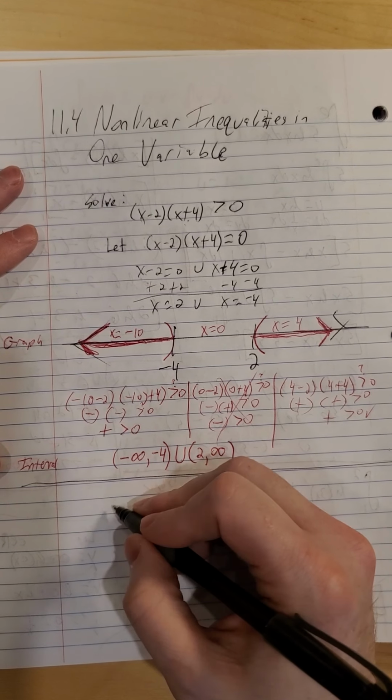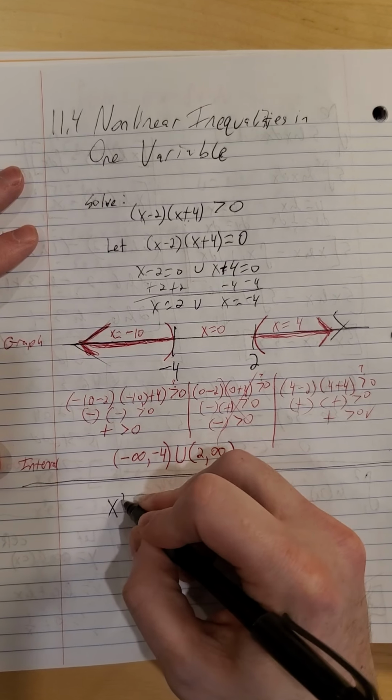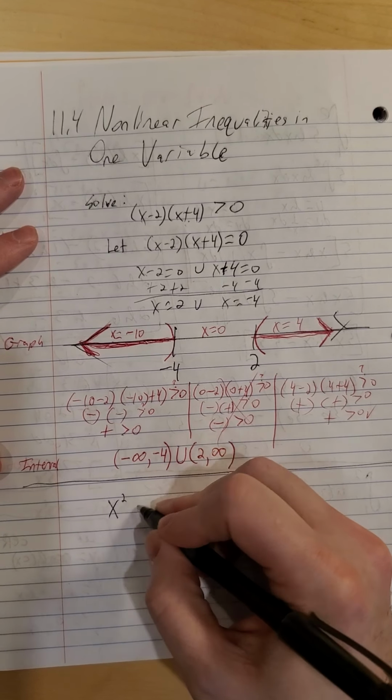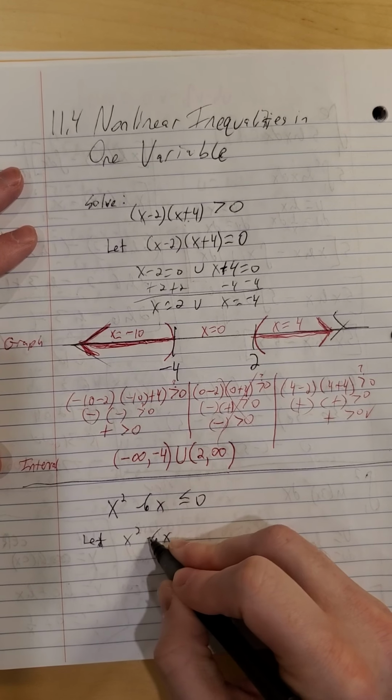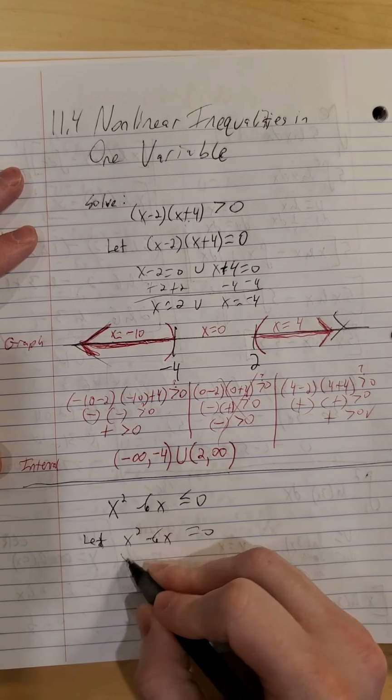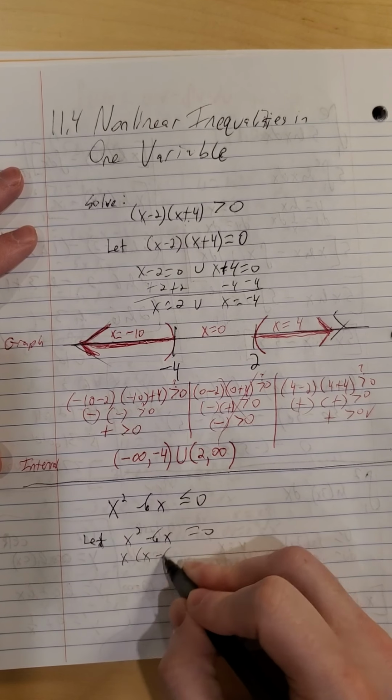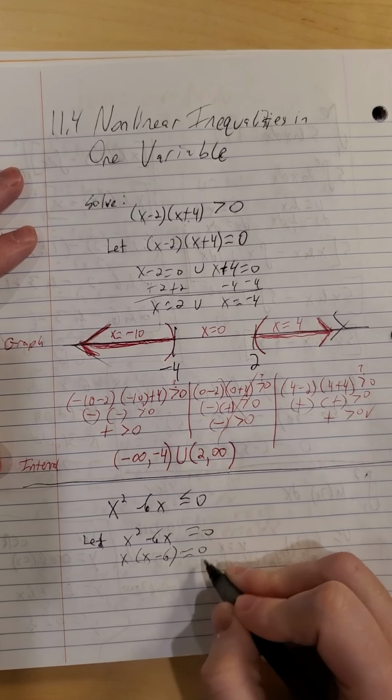Okay, so the next one, a little bit more legwork to it, but not much. x squared minus 6x less than or equal to 0. So we'll start with our let line. Let x squared minus 6x temporarily equal 0. Quadratic, that one we can solve by factoring.